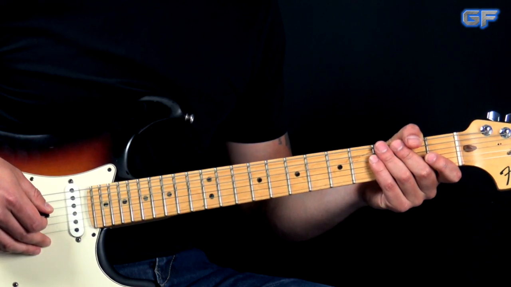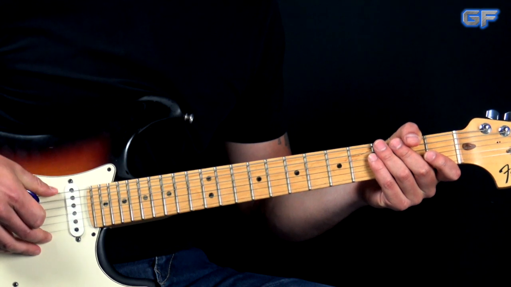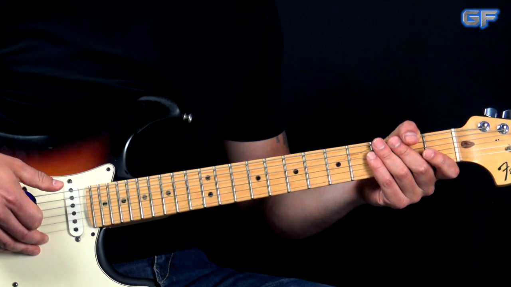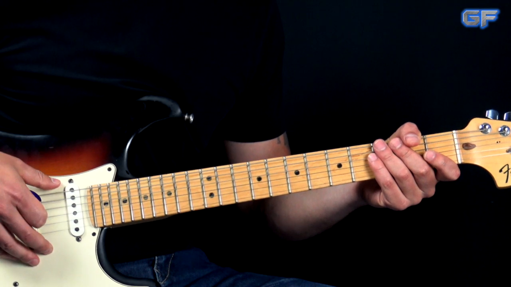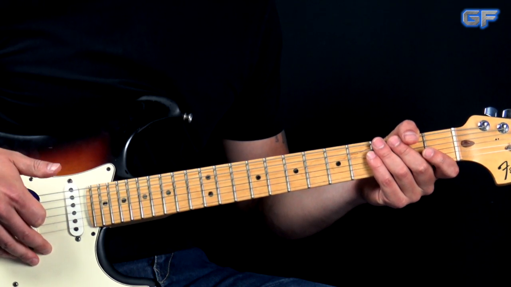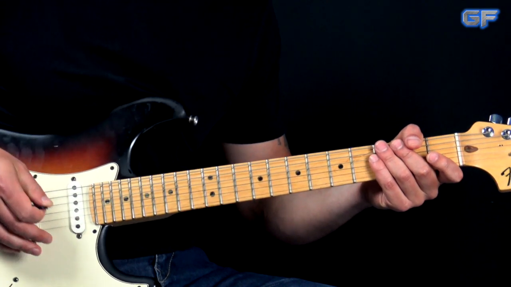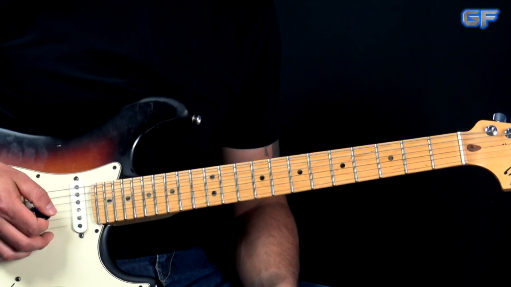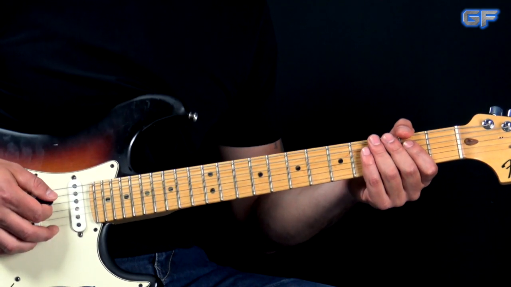Alright, so after this part we go into the pre-chorus and chorus, and they're exactly the same as we did the first time. So we're gonna move on to the next section, which is the bridge. And again, we have 2 guitar parts there. So the rhythm guitar part is playing the following figure. It goes like this.